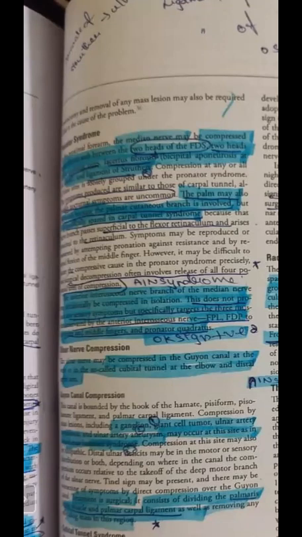Next is anterior interosseous nerve syndrome. The anterior interosseous nerve, a branch of the median nerve, may occasionally be compressed in isolation. This does not produce any sensory symptoms, but specifically targets the three muscles innervated by the AIN. One is FPL, another is FDP to the index and the middle finger, and the third is the pronator quadratus.